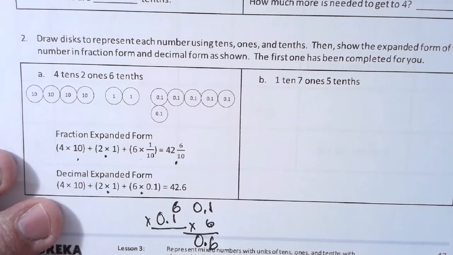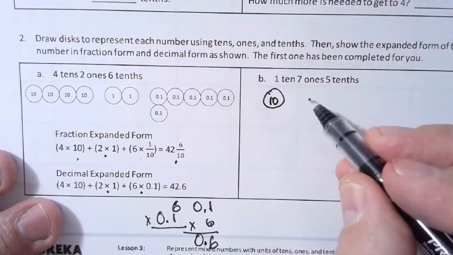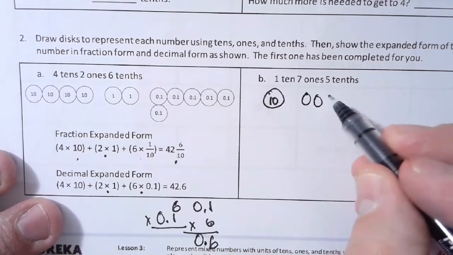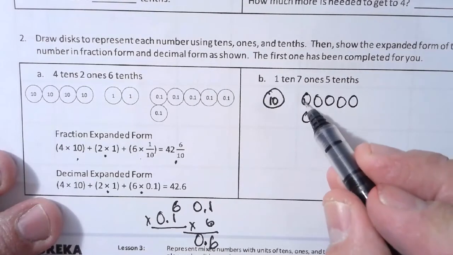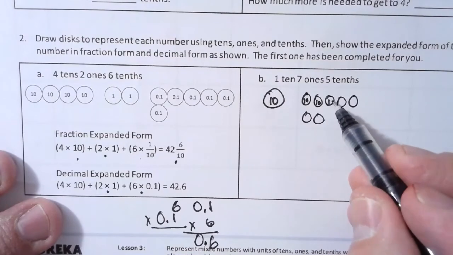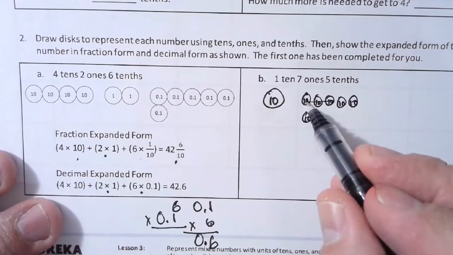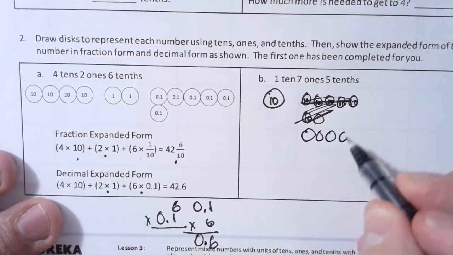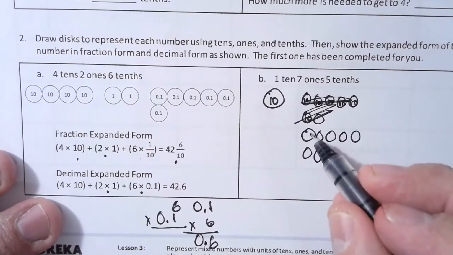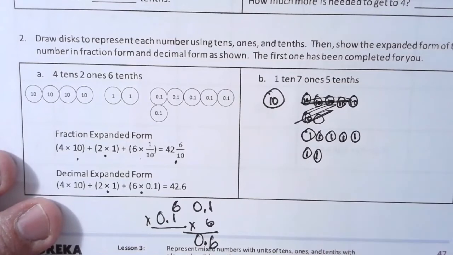Let's look at B and do one ourselves. So it says that we need 1/10. We need 7 ones. So I'm going to write it in groups of 5. Oh, I'm sorry. That should be 7 ones. 1, 2, 3, 4, 5, 1, 2. Even Mr. Avant messes up. These are ones. Okay, there's 7 ones.